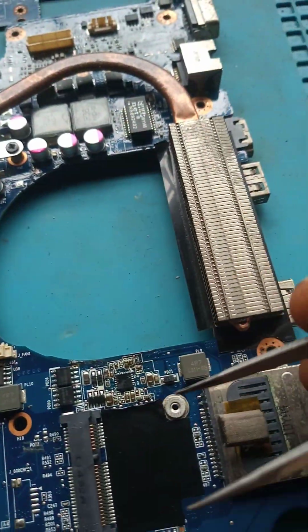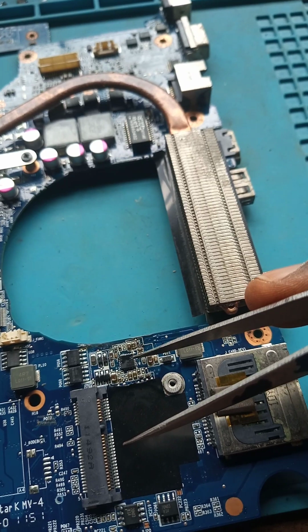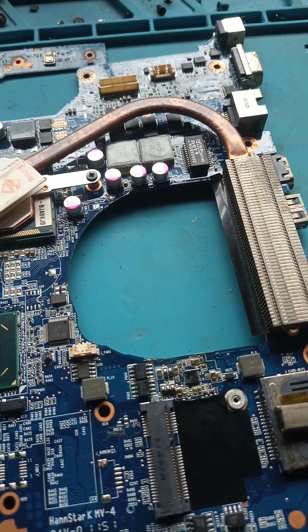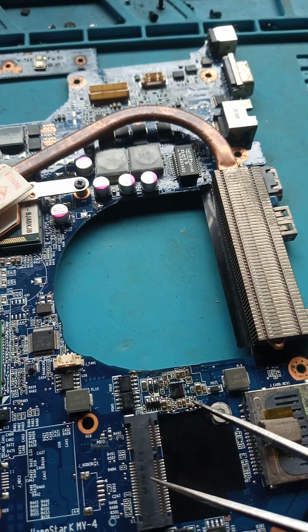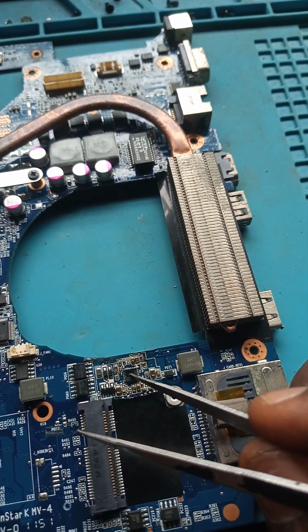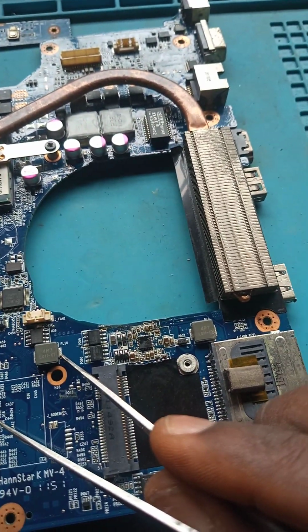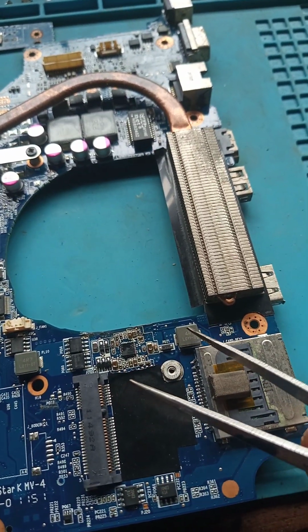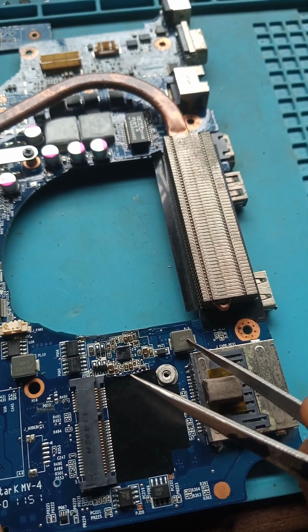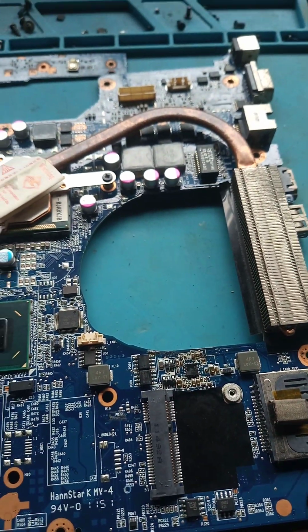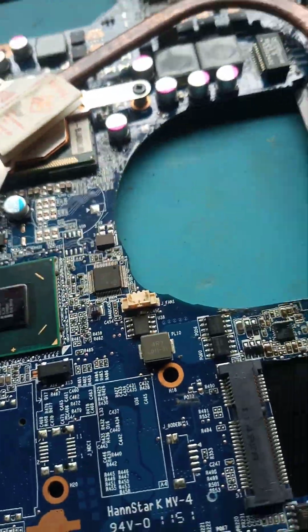This is the 3.3 volts and 5 volts regulator IC. When I dismantled the system, I noticed that this regulator IC is generating 3.3 volts on this coil, but there is no voltage on this coil, and this is supposed to be a 5 volts always voltage, same with this one. So let me show you what the problem is.